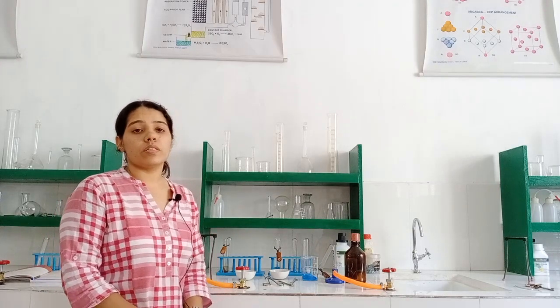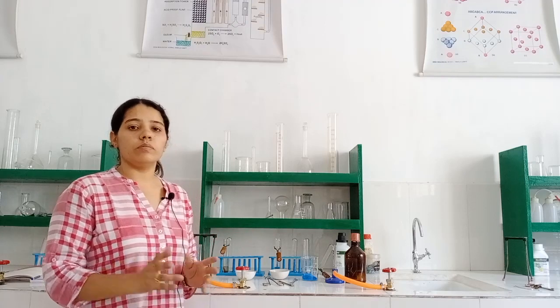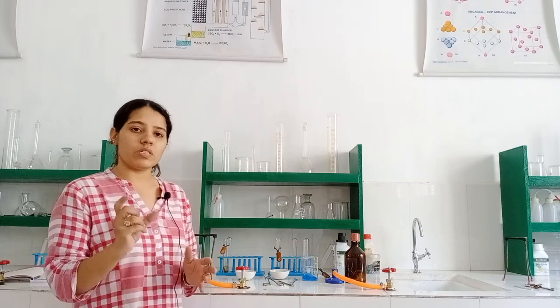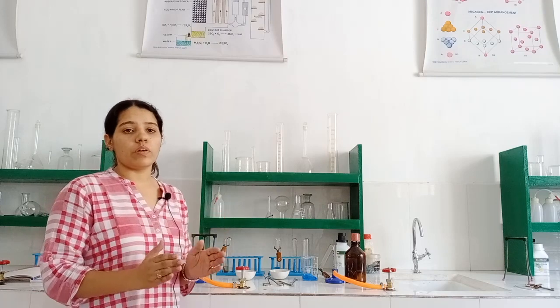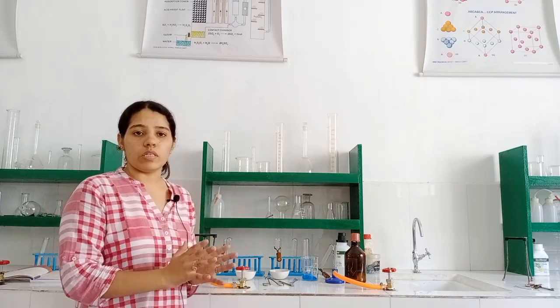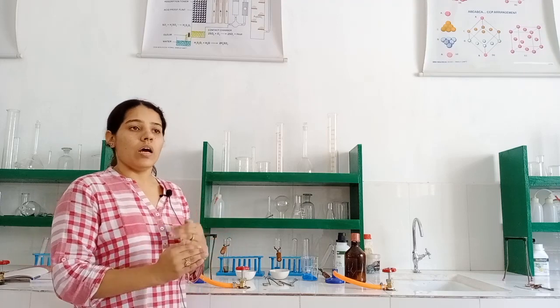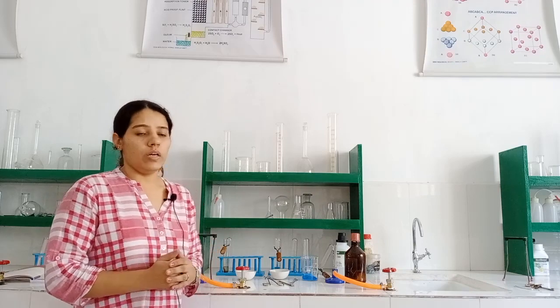Today we are going to discuss displacement reaction. In class 10th we studied many types of reactions, out of which displacement is one type of reaction. So what is the displacement reaction? Displacement reactions are those reactions in which a highly reactive substance is able to displace a low reactive substance. Okay. A highly reactive element can displace a low reactive element.